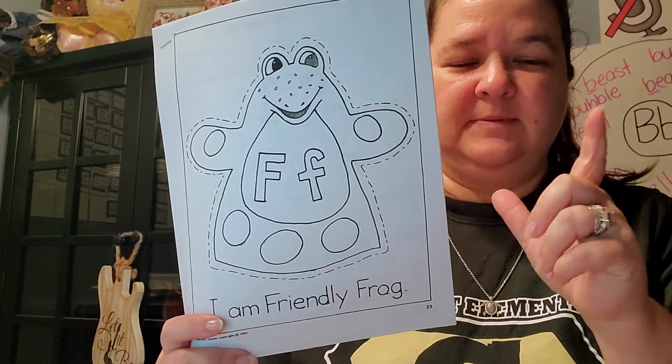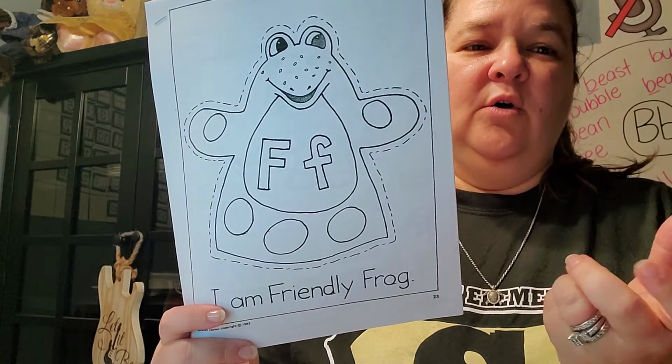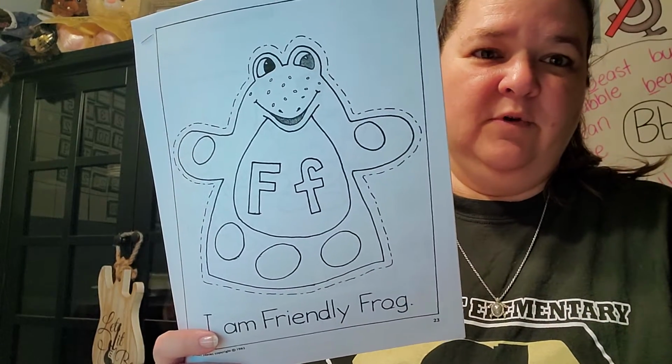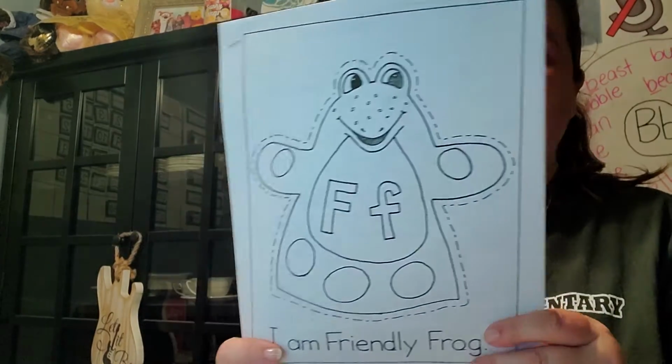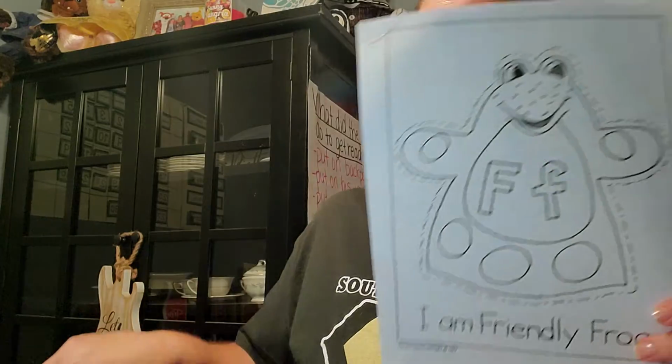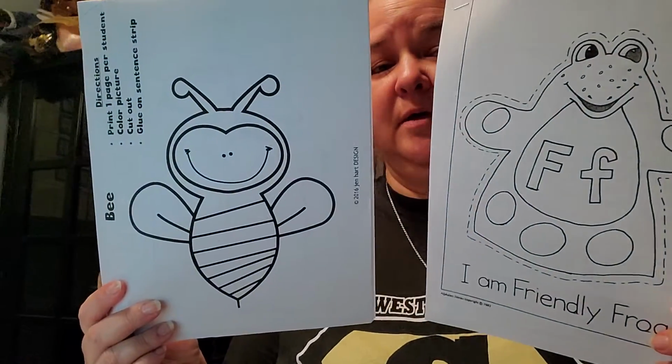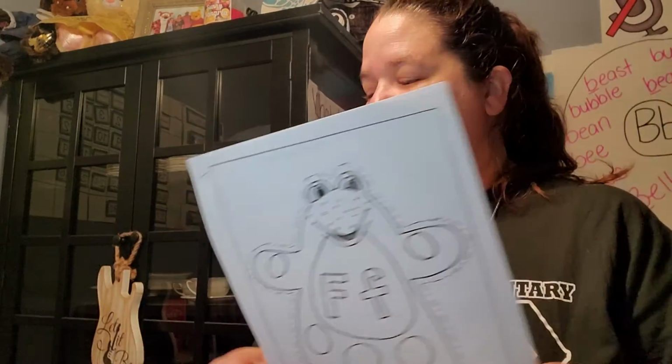Put him on a jumbo popsicle stick if you have one, or fold a piece of paper 3 or 4 times, make it a little bit thicker, and then glue it or staple it on there, and you can have a frog puppet. Okay, so let's get started on Bubble Bear.